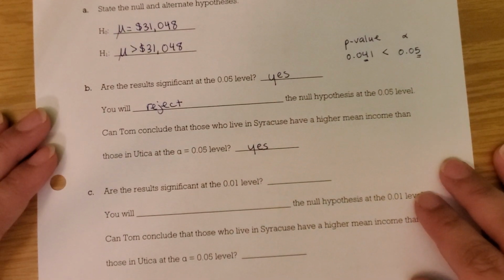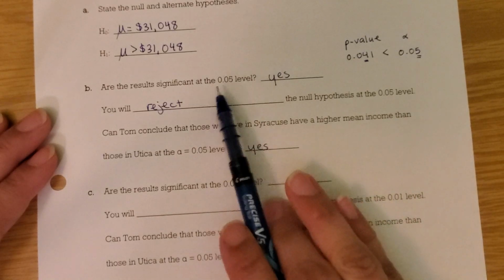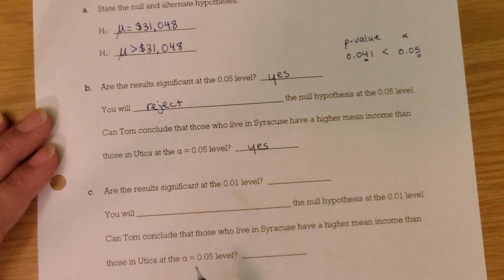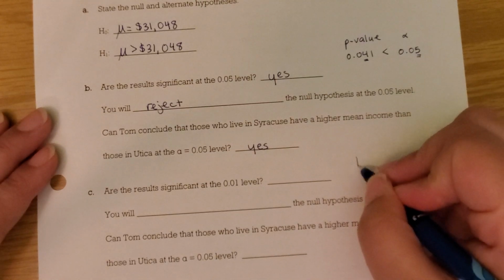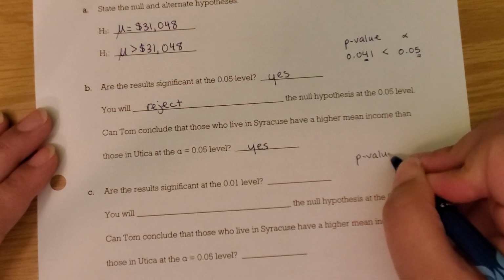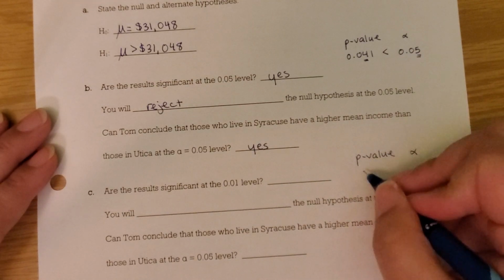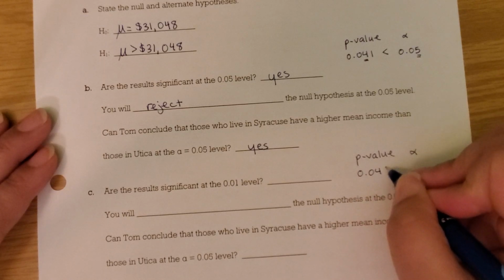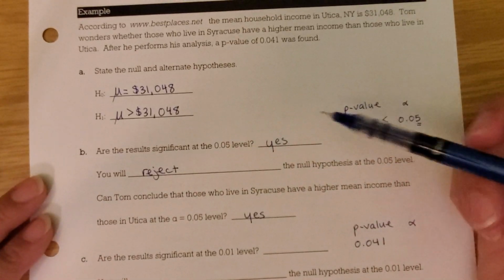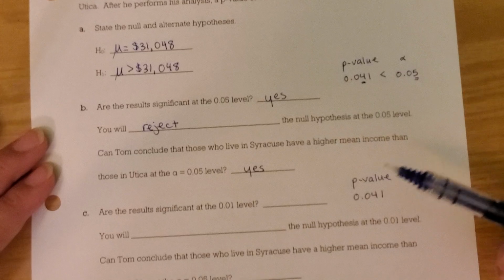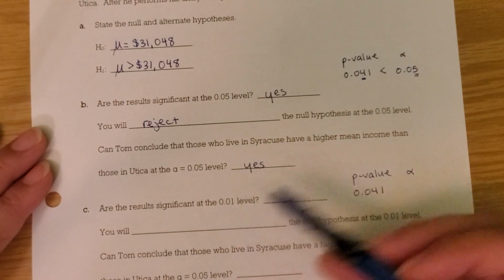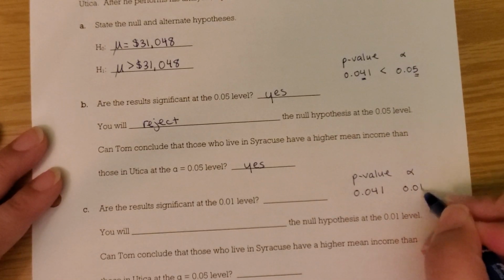So now let's say, suppose instead of at the 0.05 level, Tom was conducting this test at the 0.01 level. So again, I'm going to write out my p-value and compare it to alpha. Our p-value is 0.041. That was given to us up here. And now our new significance level is 0.01.